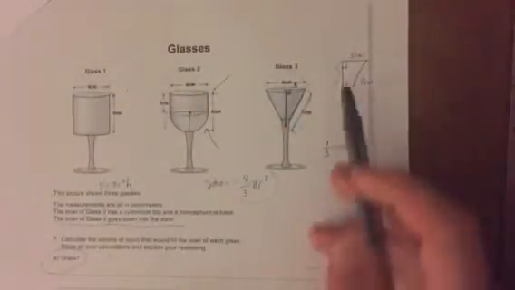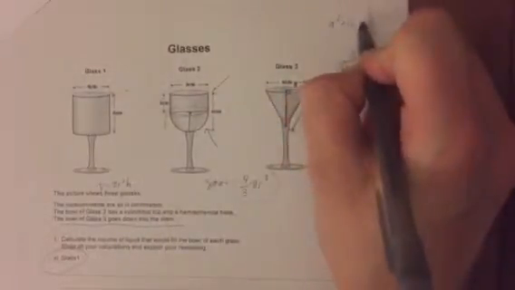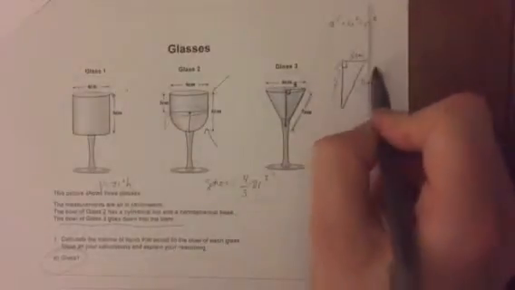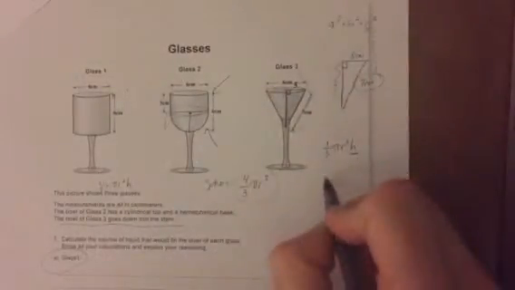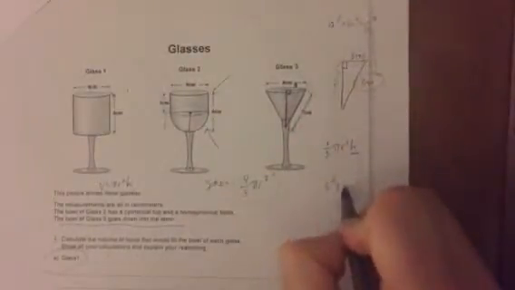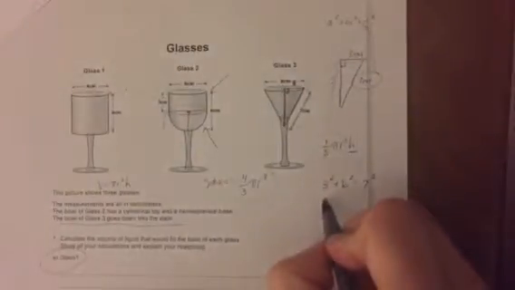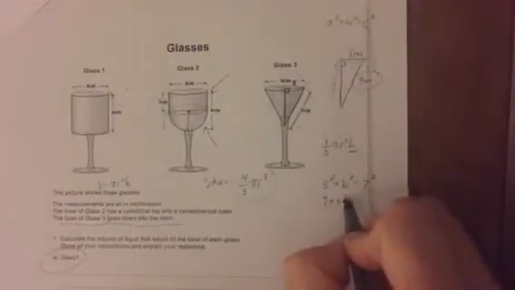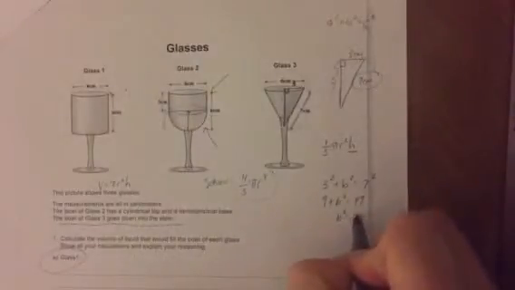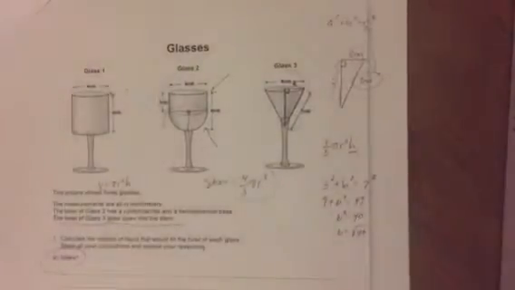Suddenly we're able to see that the part that we need, we can use the Pythagorean theorem on, right? A squared plus b squared equals c squared. And remember that in this case, the 7 is the c, and the 3 could be either a or b. So 3 squared plus b squared equals 7 squared, and that means 9 plus b squared equals 49. So b squared equals 40.